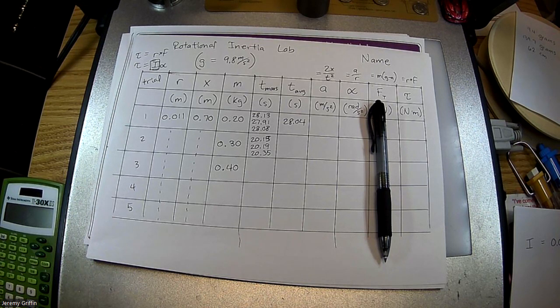All right, guys, ready? And go. You can tell just looking at it, it's definitely accelerating faster than before. And stop.